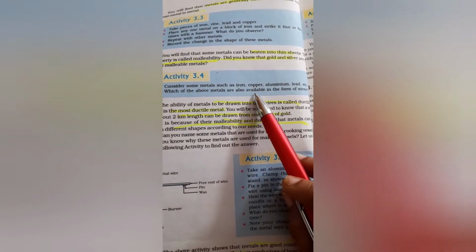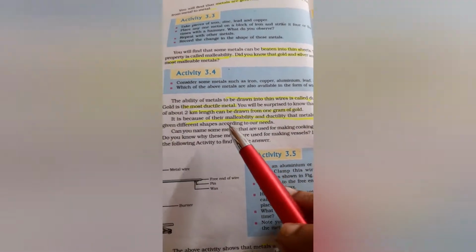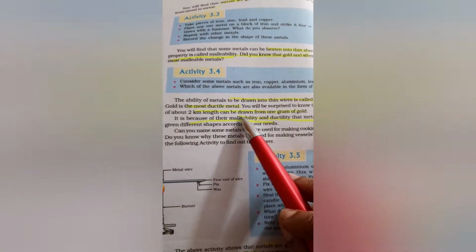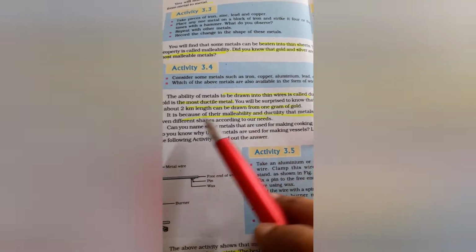Now, the next activity is again to consider a few metals like iron, copper, aluminum, lead and so on. You can see that these metals are available in the form of wires. So you can easily make wires using these metals. That property is known as ductility. From 1 gram of gold you can make a wire about 2 kilometers long. Just imagine how easily you can draw that into wires. These properties are shown only by metals. The property of ductility is shown by metals.